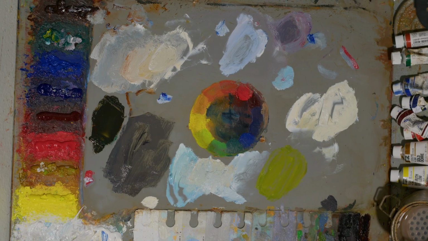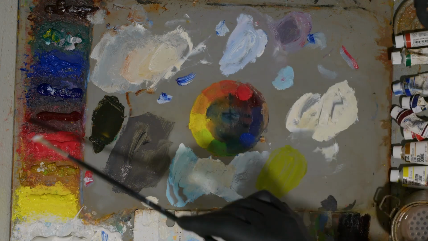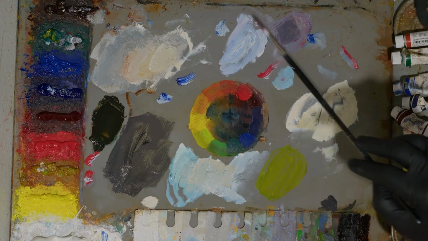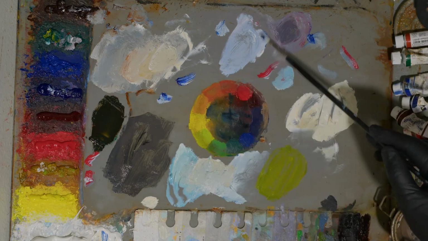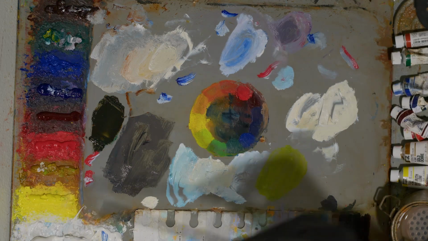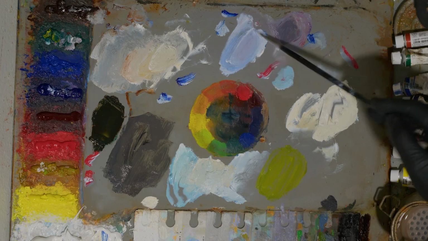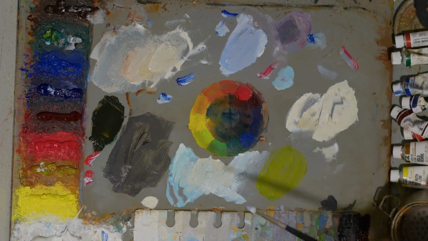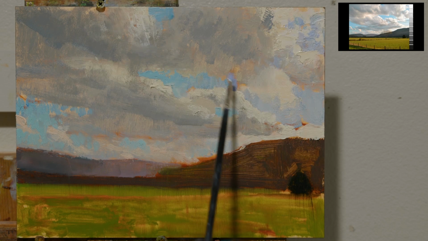Let's mix. I need some more white. And I remember the blues all the way to the right were ultramarine and pyrrole. Pyrrole and ultramarine. I have a gray violet over here. A little bit too dark.